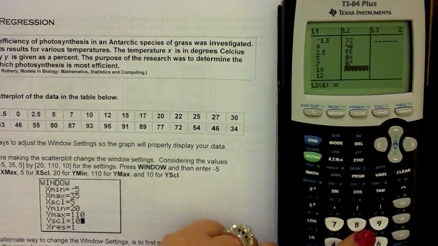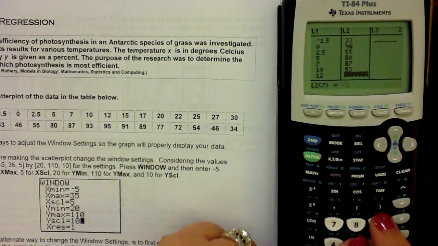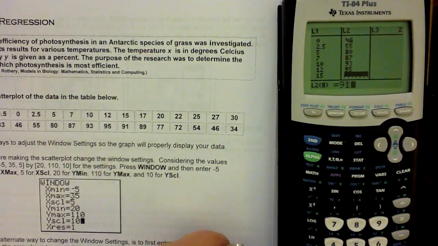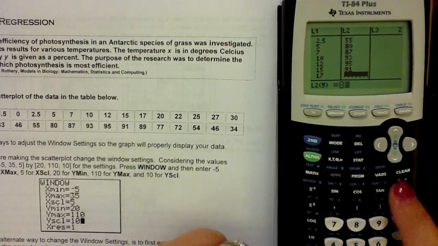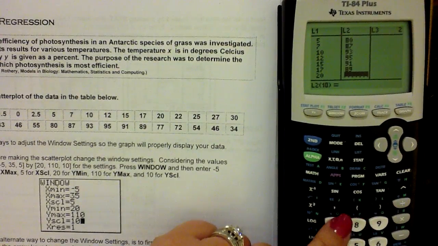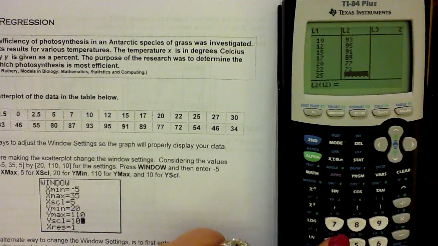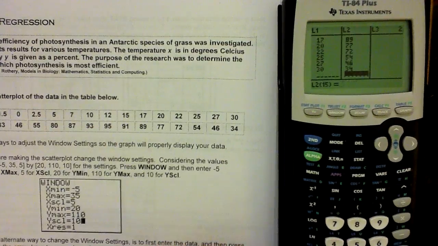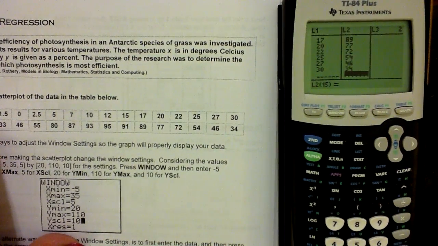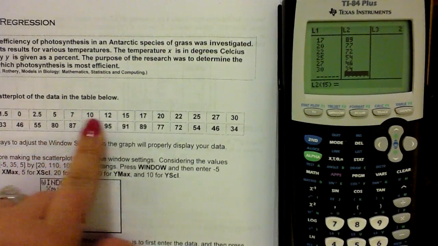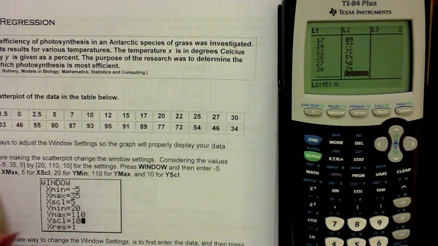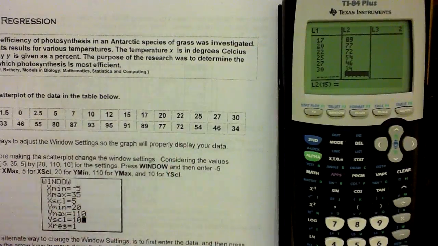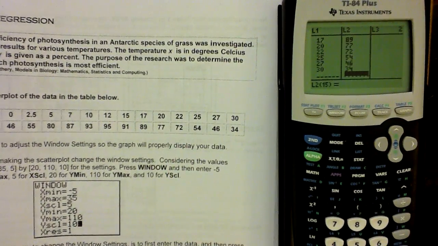I believe you can also press the down arrow, but I always like to press enter. And then once I have it done, I will double check to make sure that I do have the correct data in there, because like I said, one misstep here, one wrong data entry, and your whole problem is mixed up. So x values went in list 1, pressing enter after each one, and y values went in list 2, pressing enter after each one.